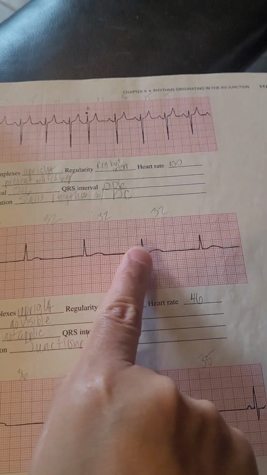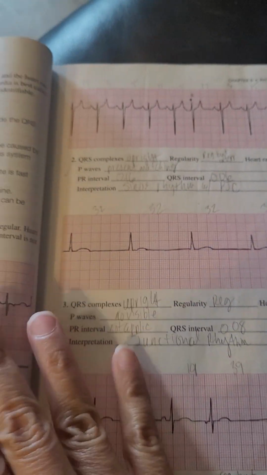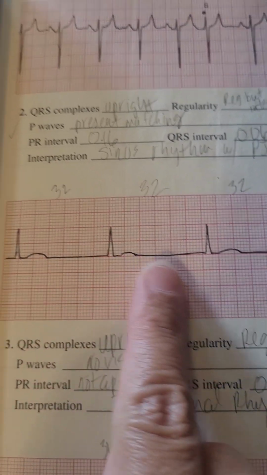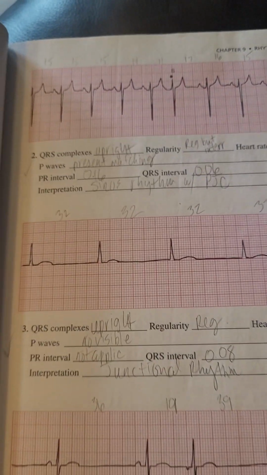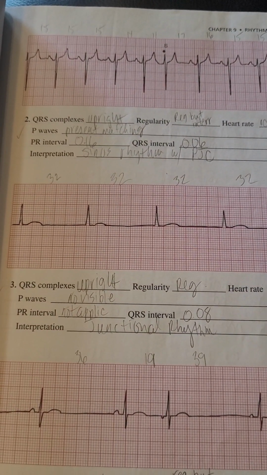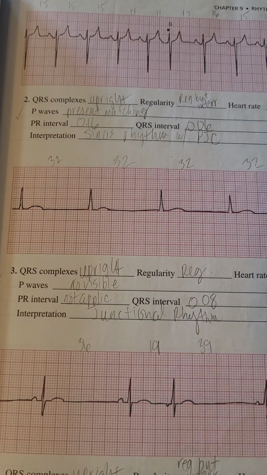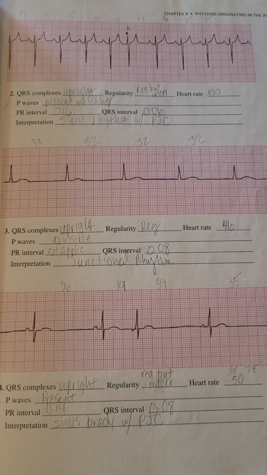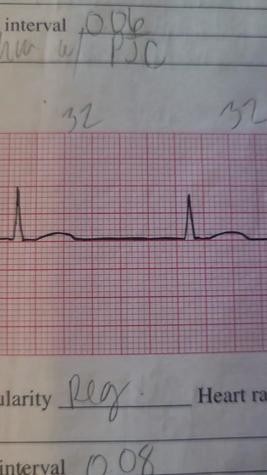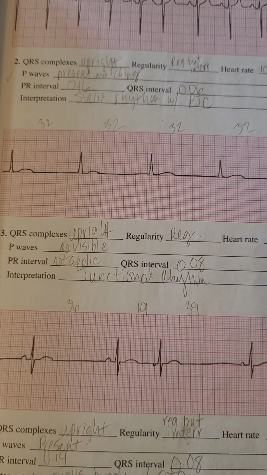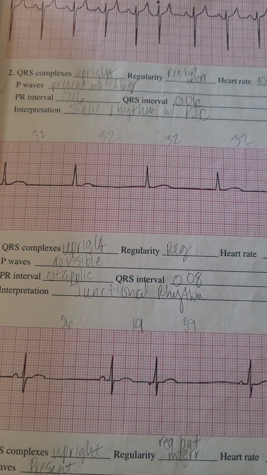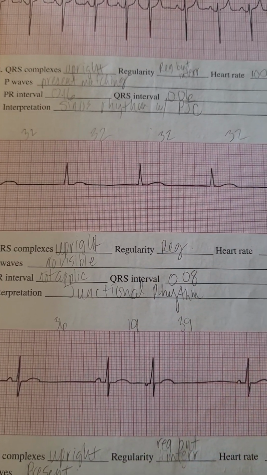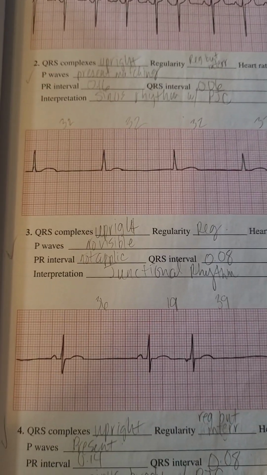Let's look at this one. 1, 2, 3, 4, 5. Right now we know we're working with junctional, so it gives you a big clue, right? So you got 5. Heart rate is 50, because you times it by 10 or just add the 0 at the end. It's a junctional because you don't see any P waves anywhere. So we have a junctional rhythm, because a regular junctional rhythm is anywhere from 40 to 60. That's what a normal junctional rhythm is.